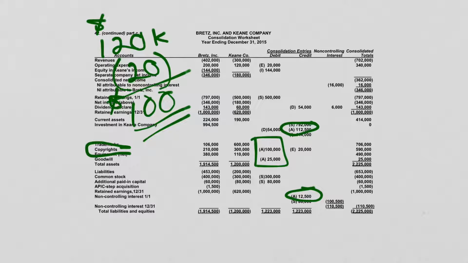Now you're really cooking, because you're creating your non-controlling interest and taking care of your investment account through the A and the S entry. Get a drink.